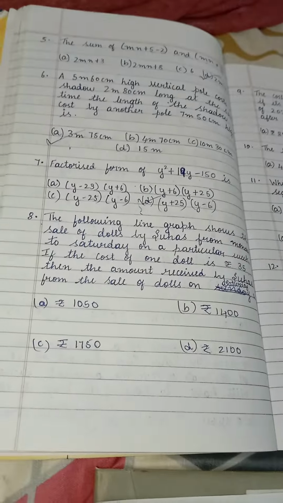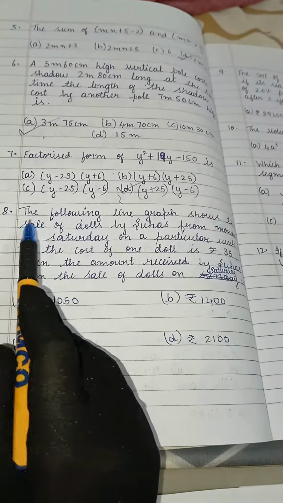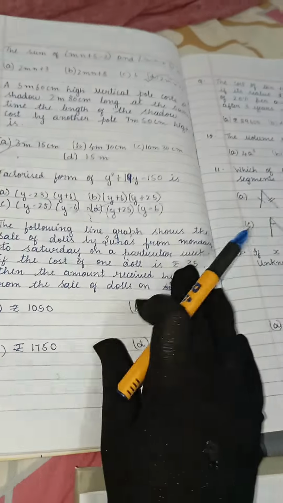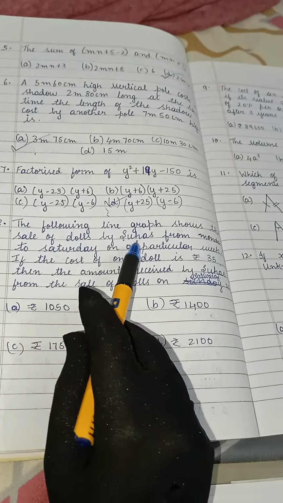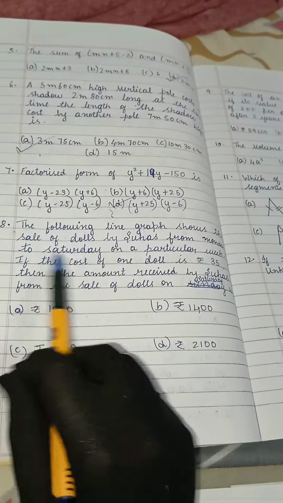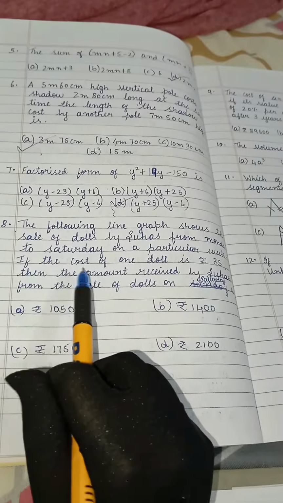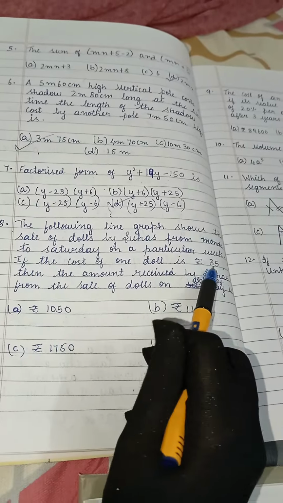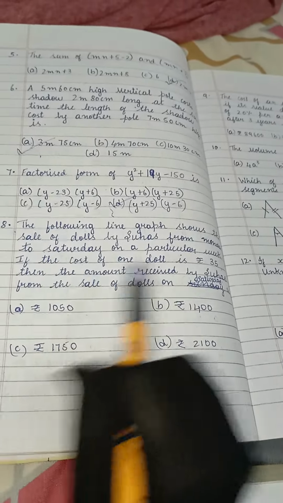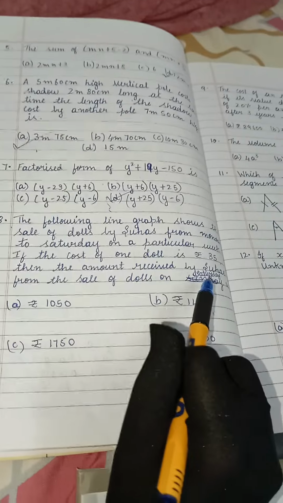Now let us come to the next question. The following line graph shows the sale of dolls by Suhas from Monday to Saturday in a particular week. If the cost of one doll is rupees 35, then find the amount received by Suhas from the sale of dolls on Saturday.